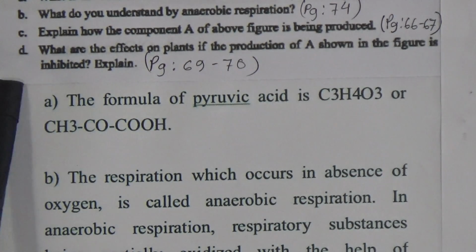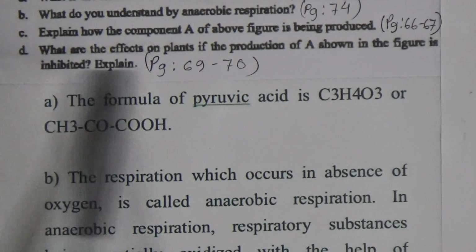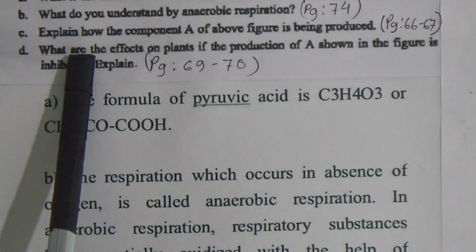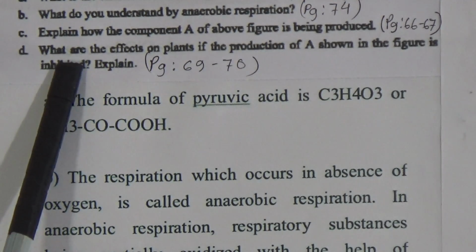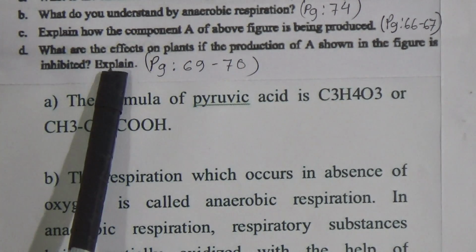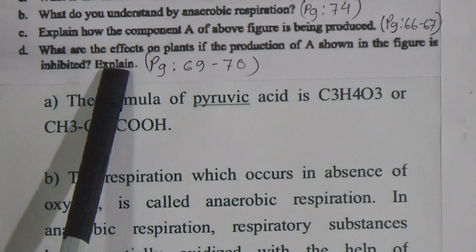Carbohydrate is the main food of all living organisms. Without carbohydrate production, plants can't get energy, and we can't get energy either, because directly or indirectly we depend on the carbohydrate produced in the photosynthesis process.